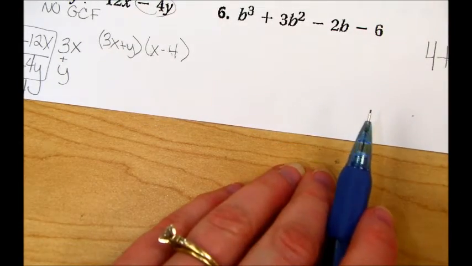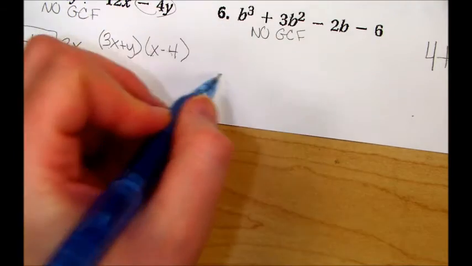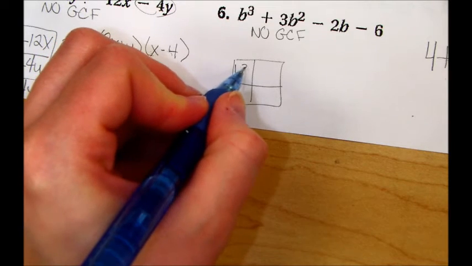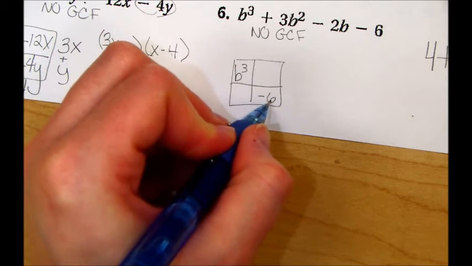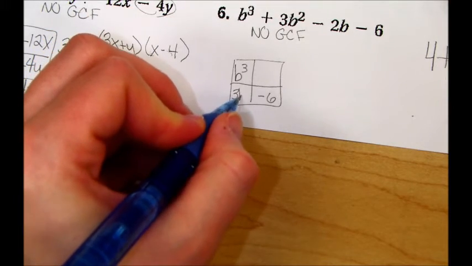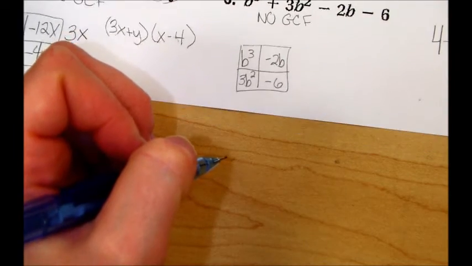Number 6, please notice there is no GCF to take out. We're ready to go straight to the box because it's a 4-term problem. b cubed there, negative 6 down here. These two can interchange. It doesn't matter where you put them. And now you pull out their GCFs.